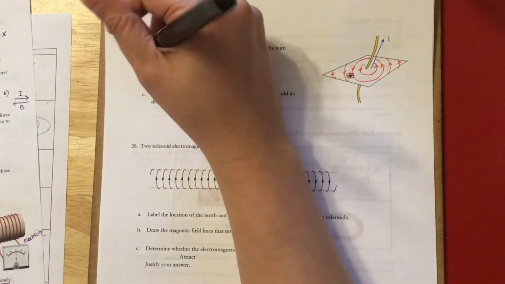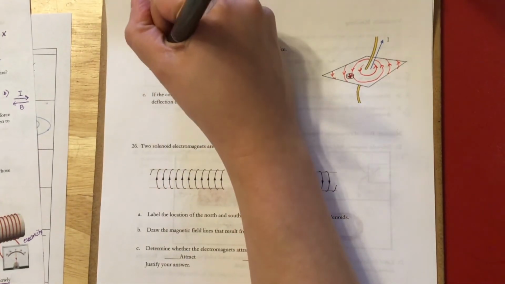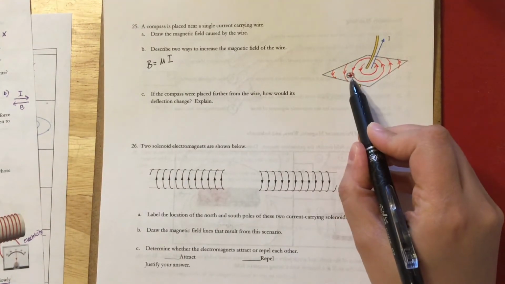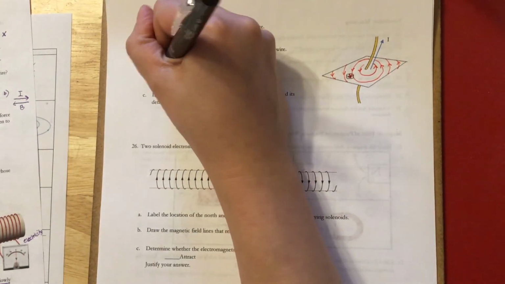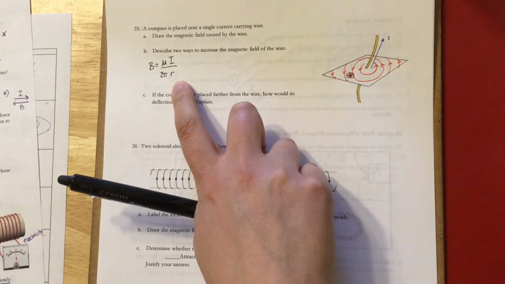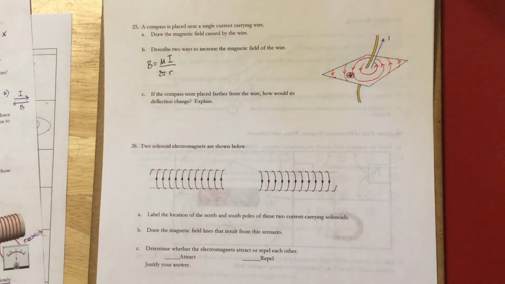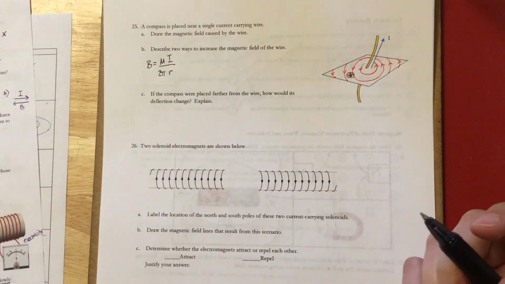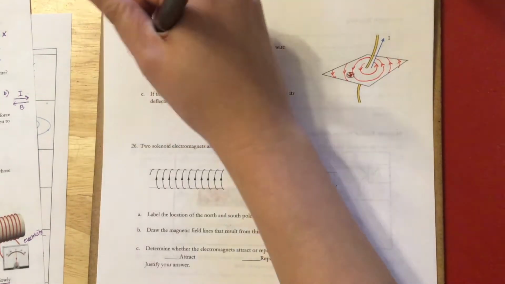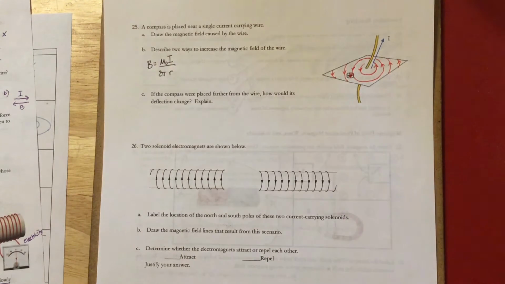In order to increase that field, I could increase the current. So I can increase I. That would make the compass align more. I could bring the compass closer. That would make it align more strongly. And we didn't really talk about what mu is. Mu is the magnetic material that is surrounding the wire. And sometimes we put a little 0 right here. If there's no material around the wire, then that's just some universal constant.